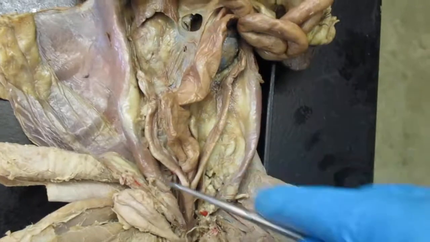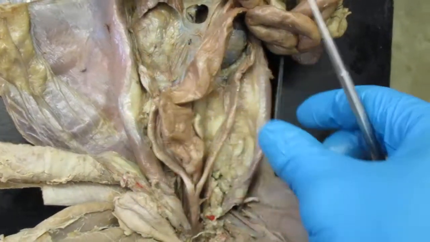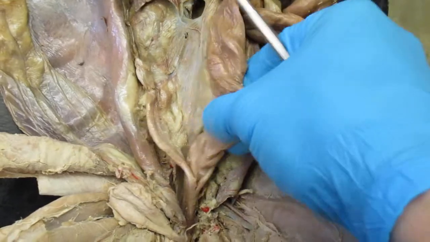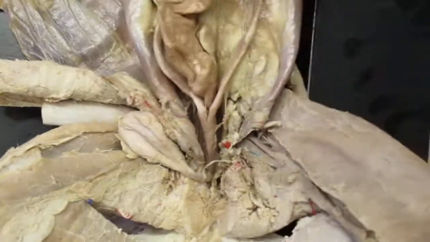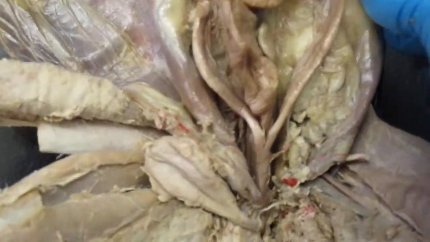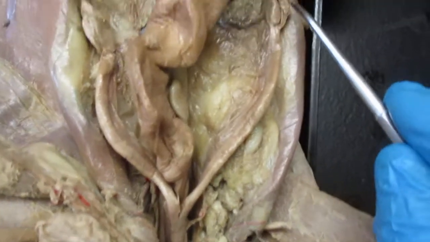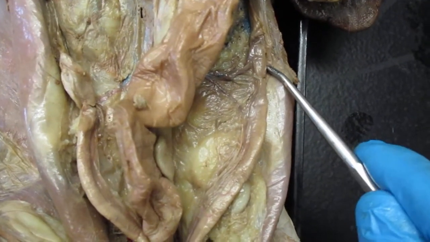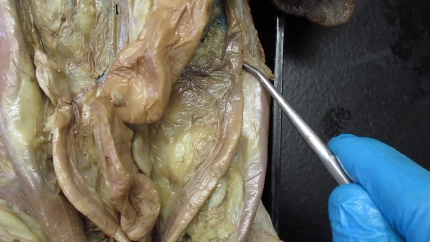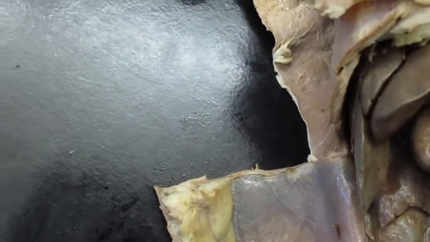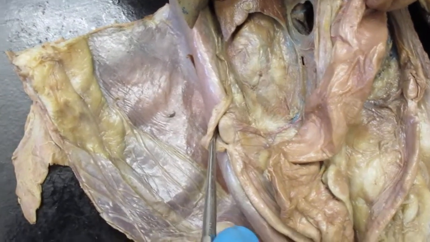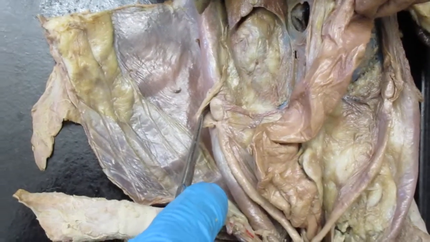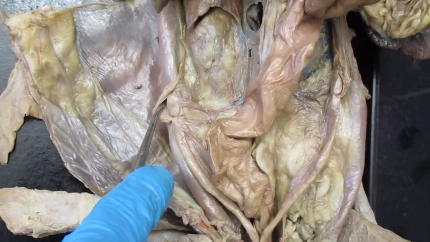So this is the abdominal pelvic cavity, and we can see that you have the rectum right here, and we can see that right here you have your ovary on the left side. The ovary on the left side. Over here on the right side, you have another ovary. So you can see the right and left ovary.